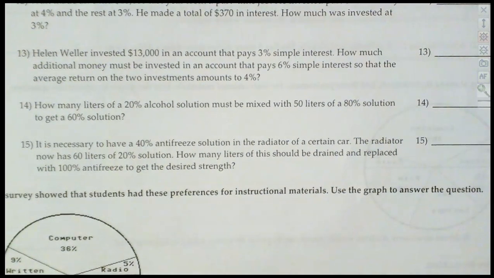It is necessary to have a 40% antifreeze solution in the radiator of a car. The radiator now has 60 liters of a 20% solution. How much of this should be drained and replaced with pure antifreeze to get the desired strength? So we're going to have to think about what this one is with an analogy.